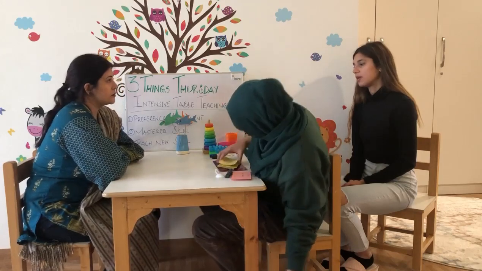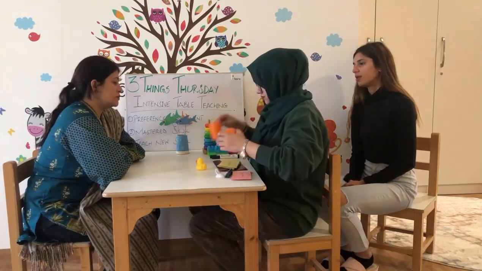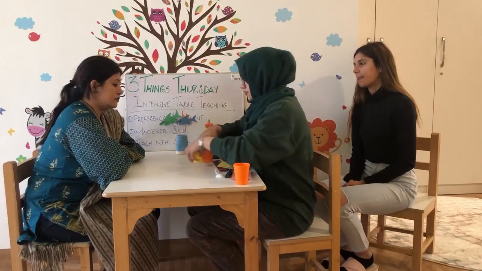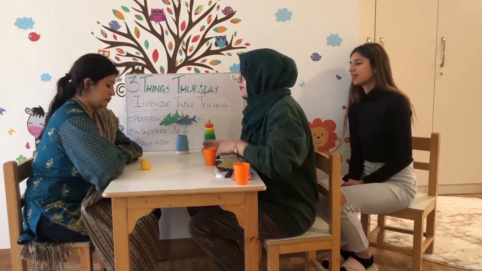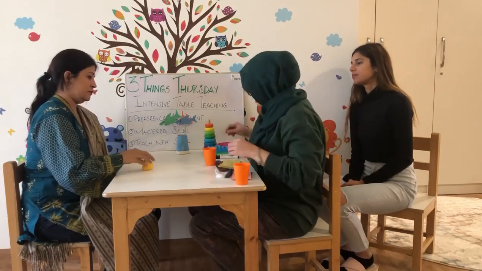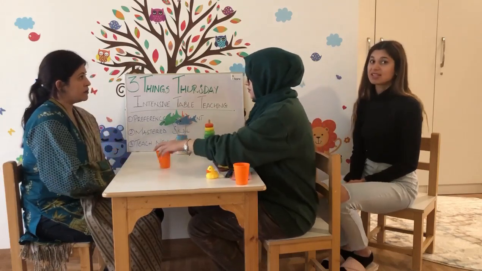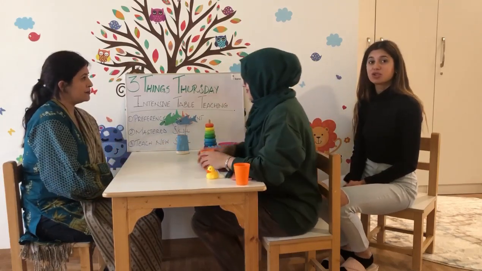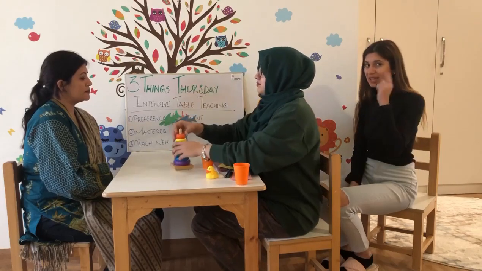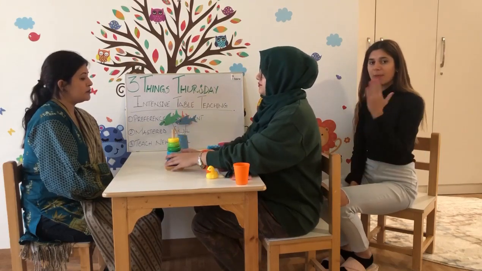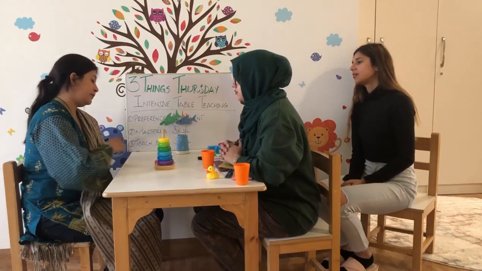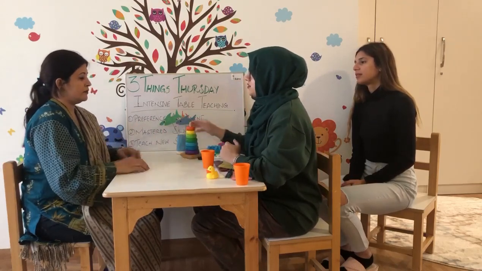Turn cup over, tap down. Put the ring on, hold hands, clap. Tap duck. Good. There you go. So that's not an imitation, that's a listener responding, because the child is told the instruction and they need to listen and respond without really copying the therapist. Put the ring on. Clap hands.